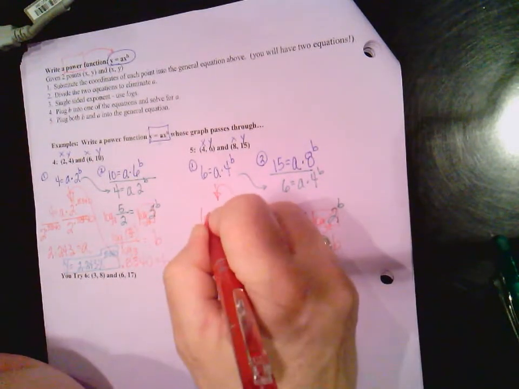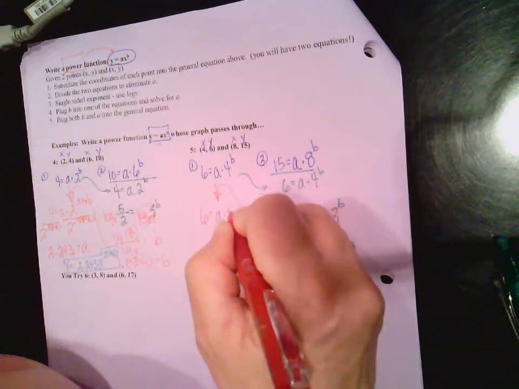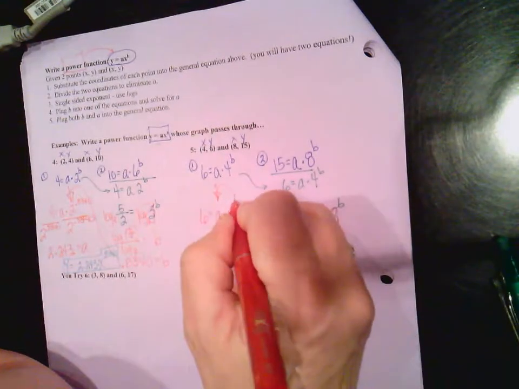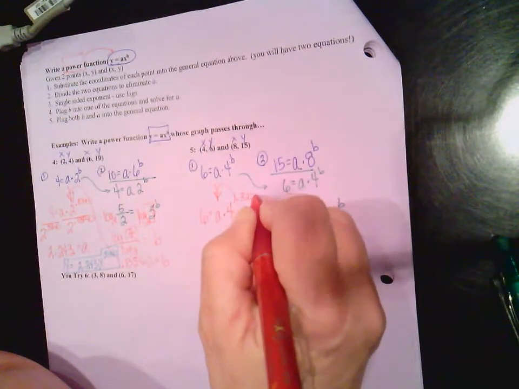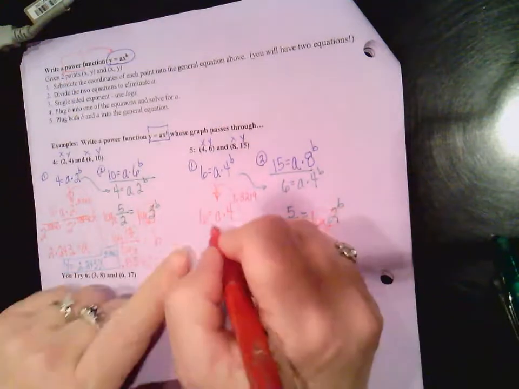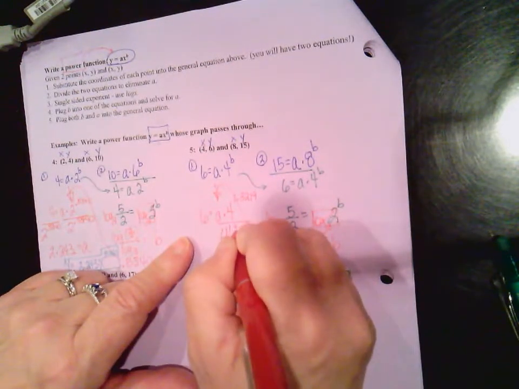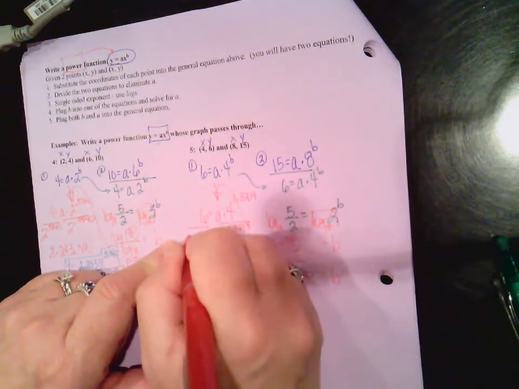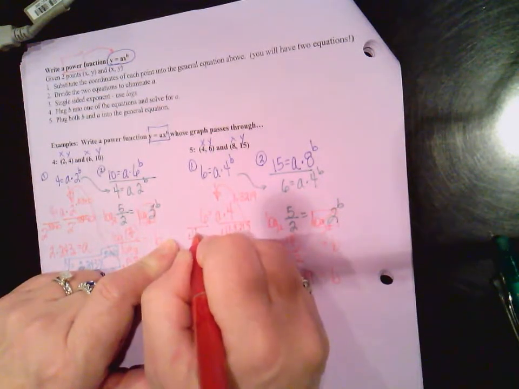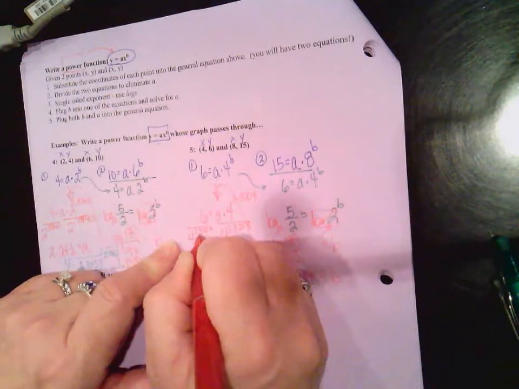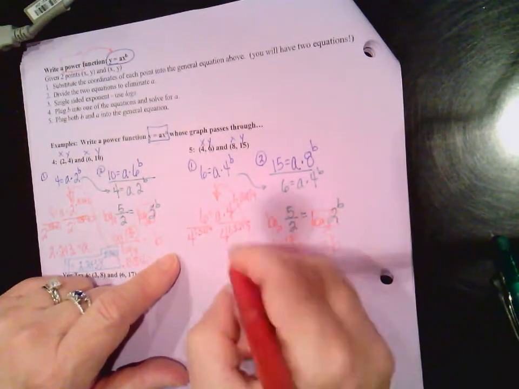That's the number I'm going to put in for b here to solve for a. So I have 6 equals a times 4 raised to the 1.3219. Trying to get a by itself, I'm going to divide everything by 4 to the 1.3219. These will cancel here, so I have a on this side.